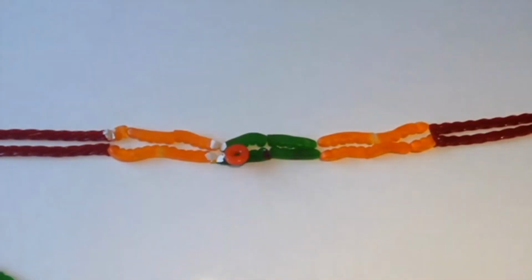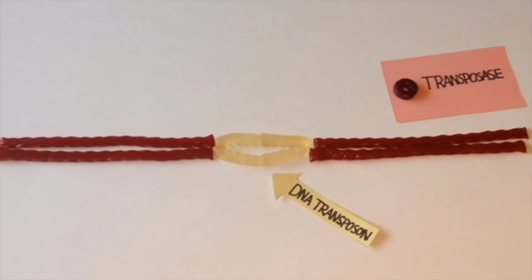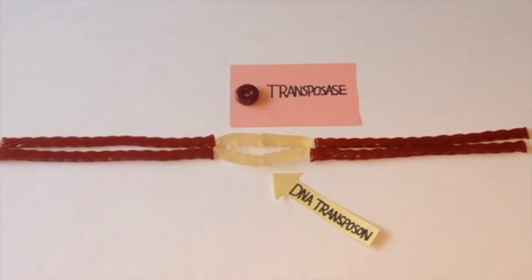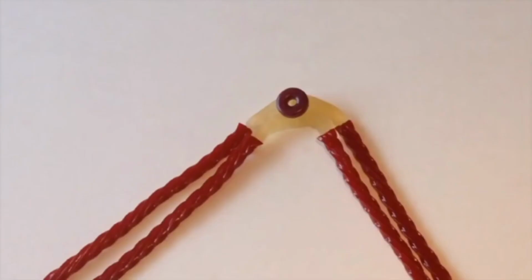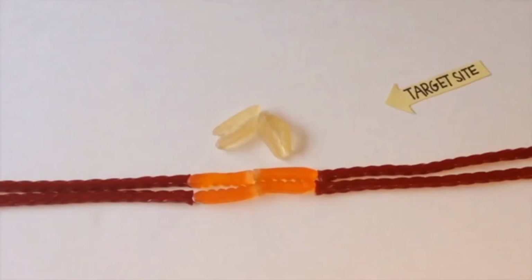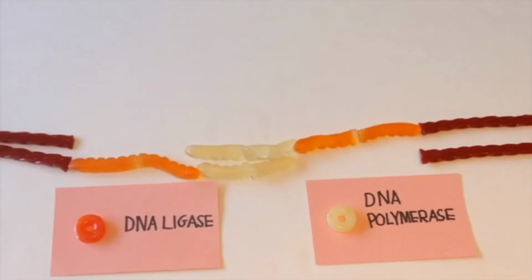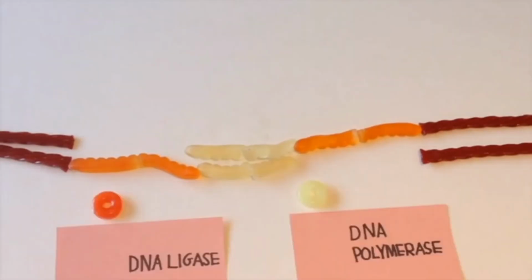The DNA transposon is cut out by the enzyme transposase. It is shaped into a hairpin structure to be pasted into the target site. The transposon attacks and inserts itself into the target site. Do you remember our friends DNA polymerase and DNA ligase? They are back again to fill the gaps.